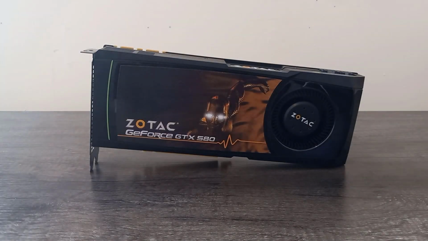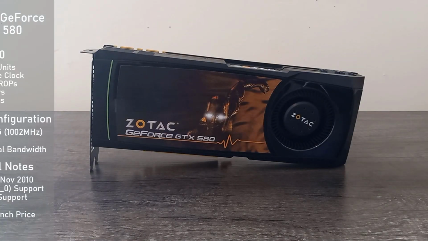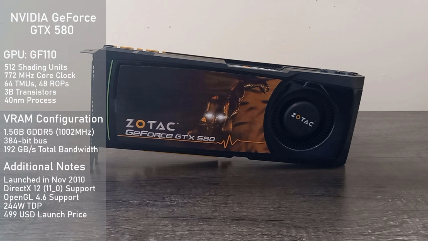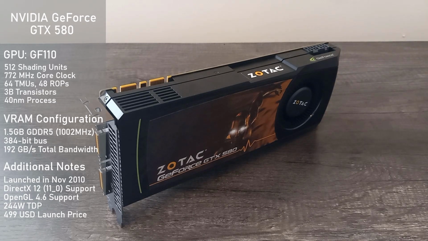Let's start off with the specs of this card. It's using the GF110 GPU, which has 512 shading units and is clocked at 772 MHz. Its VRAM configuration consists of 1.5 GB of GDDR5 clocked at a fast 1002 MHz, which is running on a wide 384-bit bus, making for a total memory bandwidth of 192 GB per second.